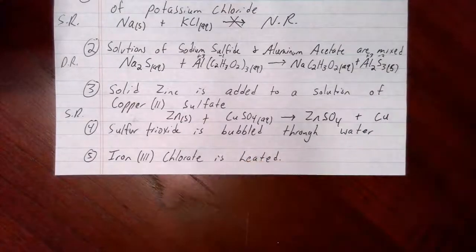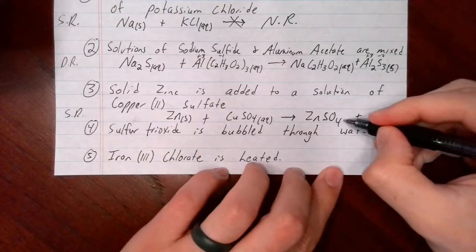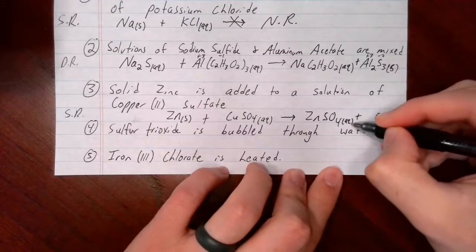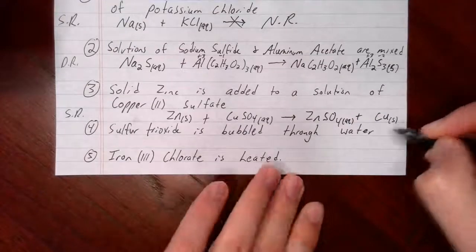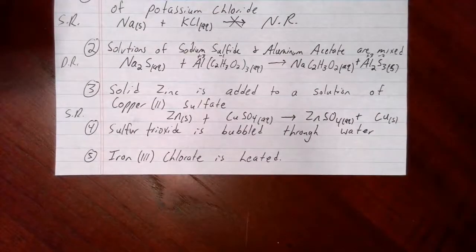Okay. So if we go back and check the solubility table, if we wanted to go that route here, we see that sulfates are soluble and zinc is not an exception. So I could put AQ here, and I can put solid for copper. Again, those phase symbols aren't the most important thing in the world here. They're far more important for the products of double replacement reactions.